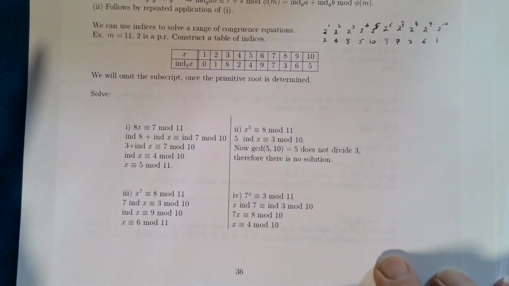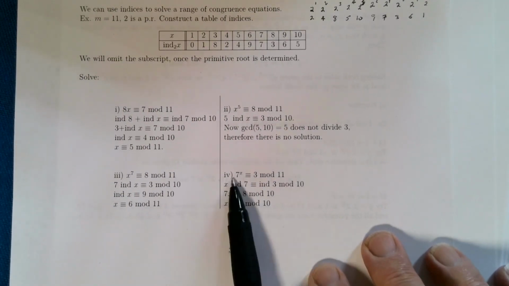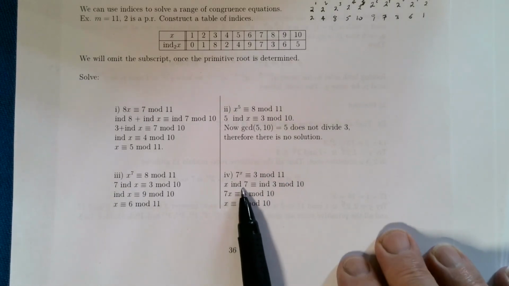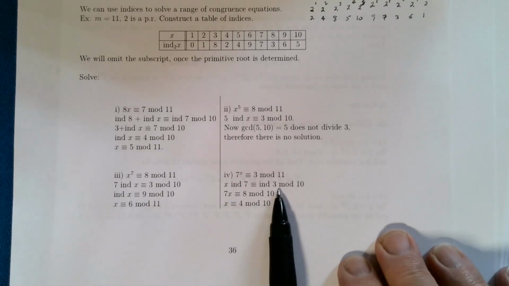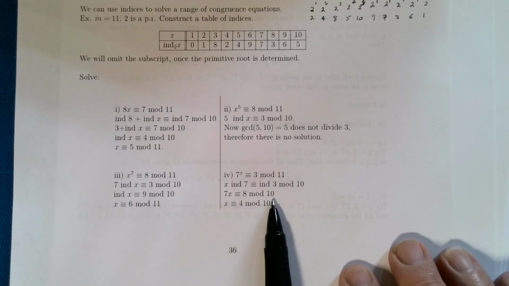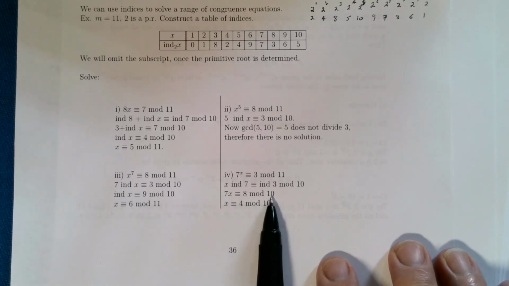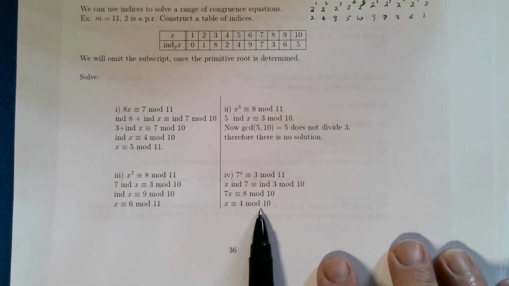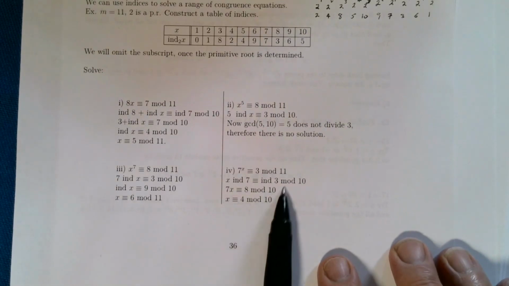And finally, we look at 7 to the x is congruent to 3 mod 11. This is now a power the other way. You bring the x down the front, you get the index of 7 from the table is 7, index of 3 was 8, and that gives me 7x is 8 mod 10. And again, I can multiply both sides by 3. 3 7s are 1 mod 10. 8 3s are 24, which is 4 mod 10. Now notice this gives me my x modulo 10, because x is a power, and so we'd expect x to be given modulo phi of 11, which is 10.